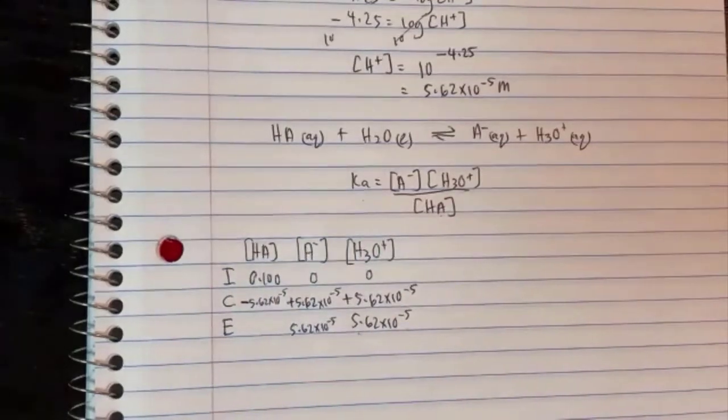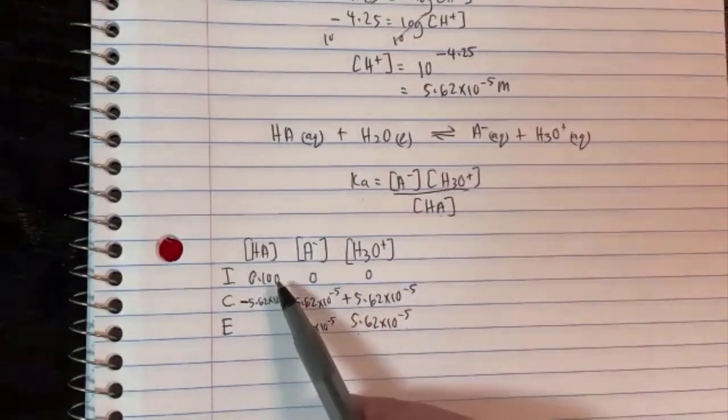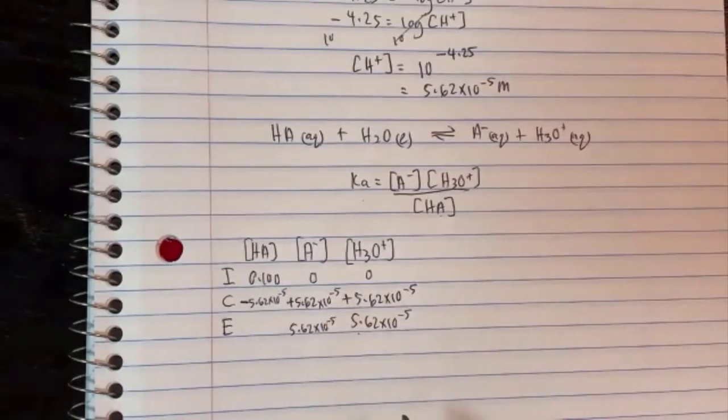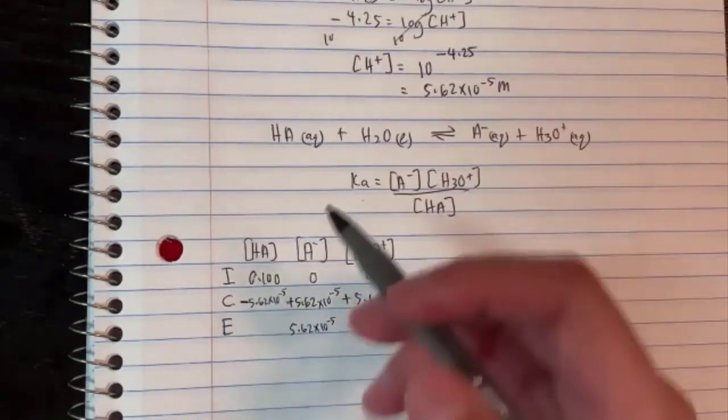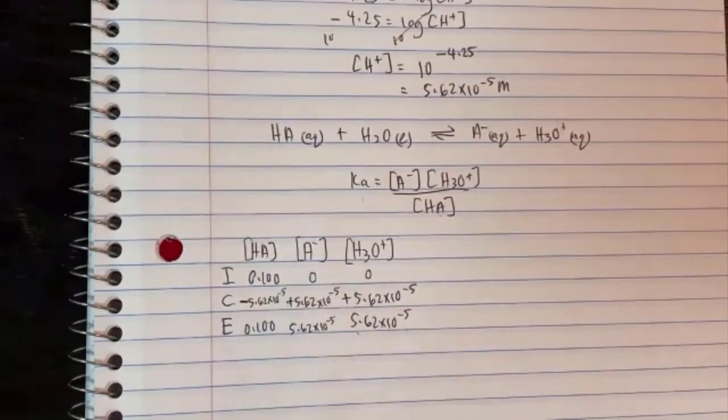You'll notice you see something like this on your post lab in the pH buffer lab as well. So take this 0.1 minus 5.62 times 10 to the minus 5. It's such a small number. When you round it back up, you still get 0.1 again because it's really, really small.